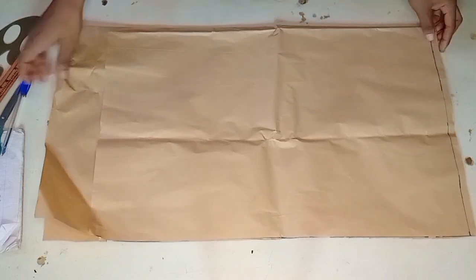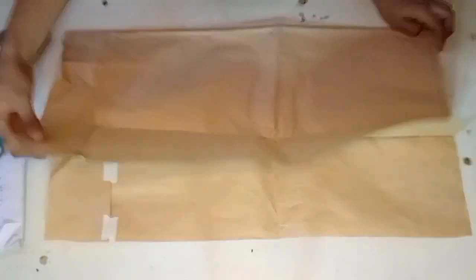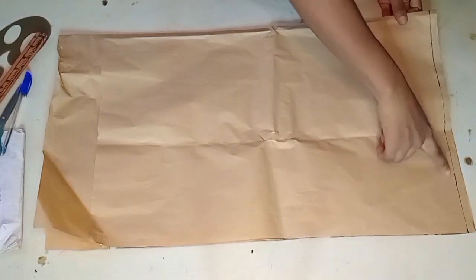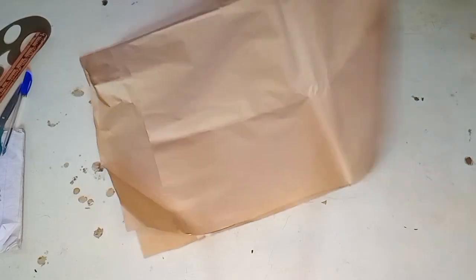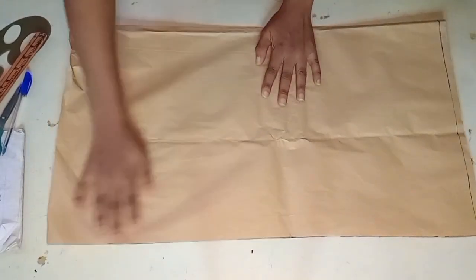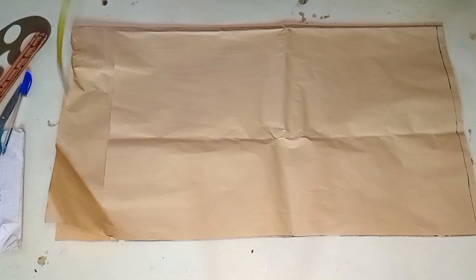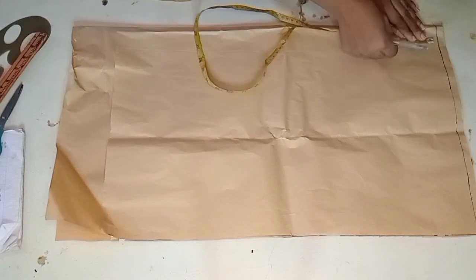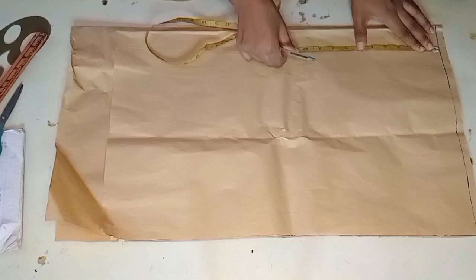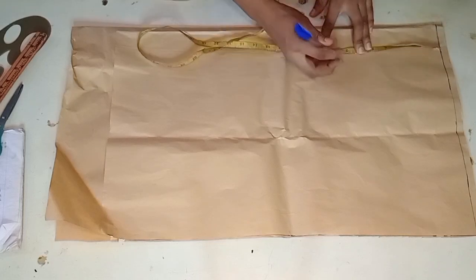Now before we begin, I want you all to know that this paper is on a fold and I've gone ahead to draft my start line for both the front and the back. Now this start line is equal on both the front and the back, so that whatever I draft on the front will be equally drafted at the back.